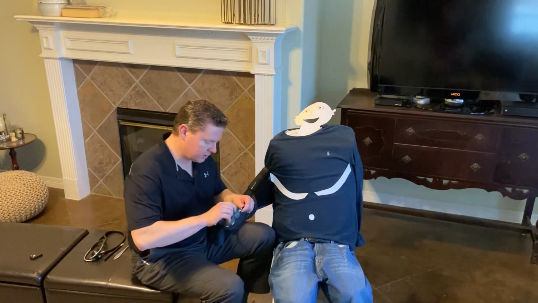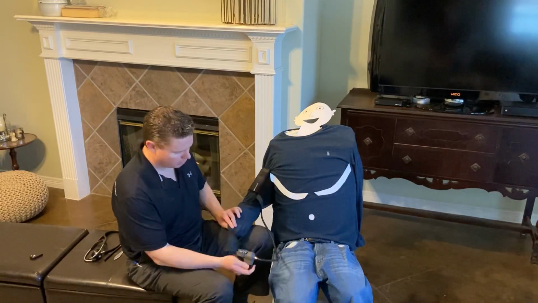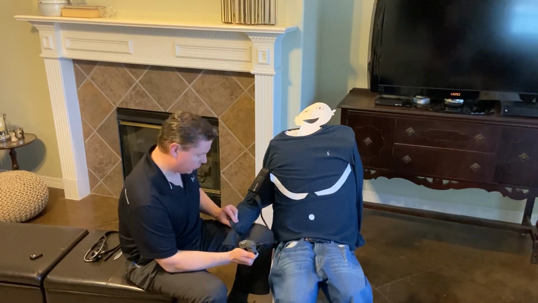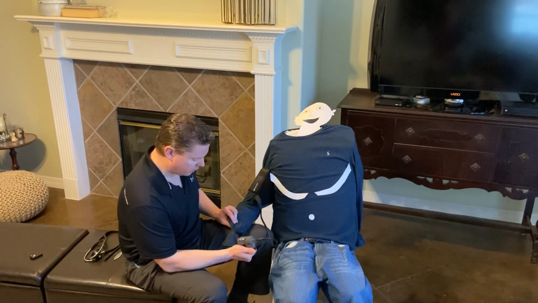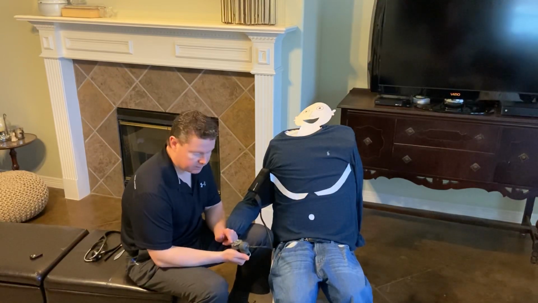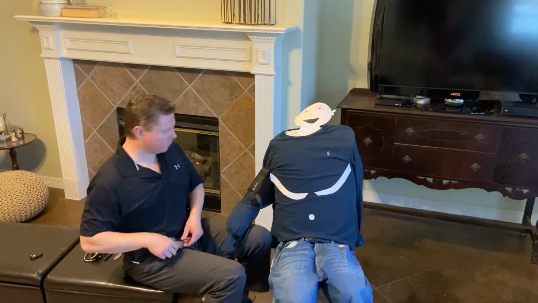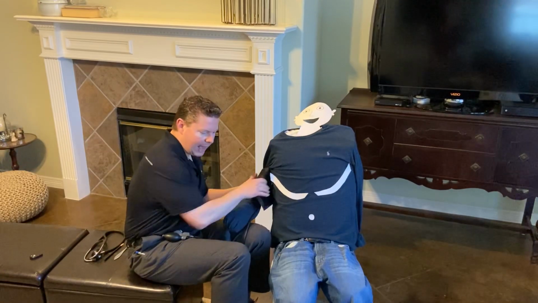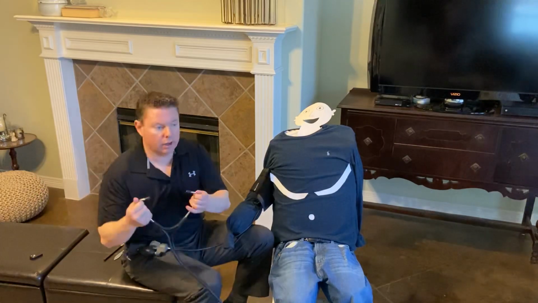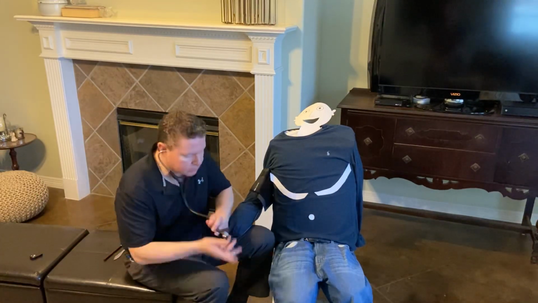We're going to estimate the systolic pressure through palpation. Find the radial pulse, and I'm going to increase pressure until this pulse obliterates. When I no longer feel the pulse, I'm going to take my reading, and that is the estimated systolic pressure. To that pressure, I'm going to add 30 millimeters of mercury, and that's what I'm going to pump the cuff up to as I take blood pressure.